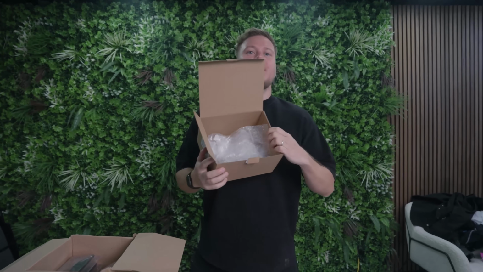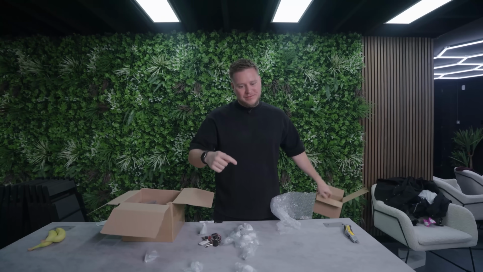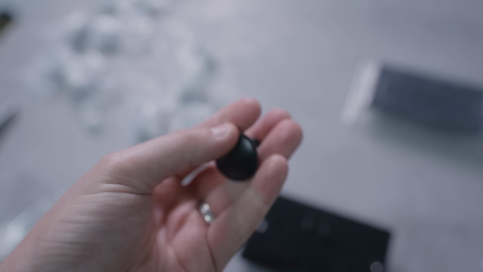Hello, who's calling? Day two. Oh, hello, day two. Going delirious. We have some new goodies that have arrived. Doorknobs. Got these for a good price, actually. These were like £1 a knob.